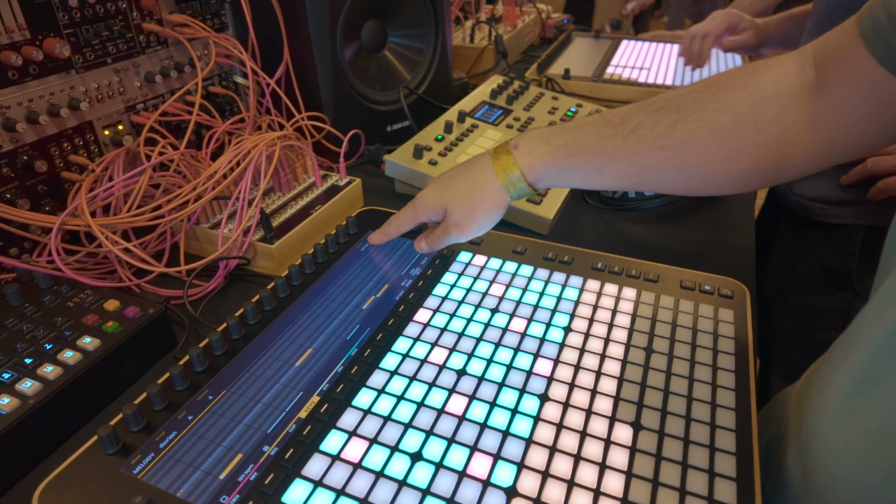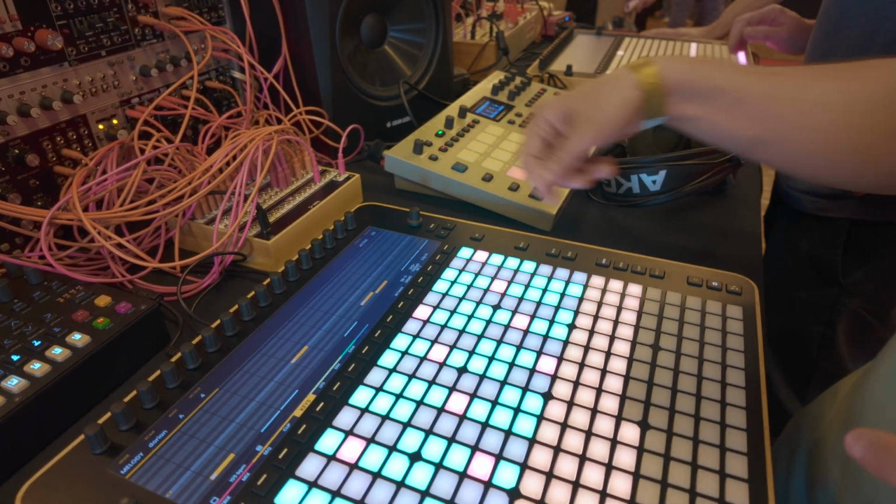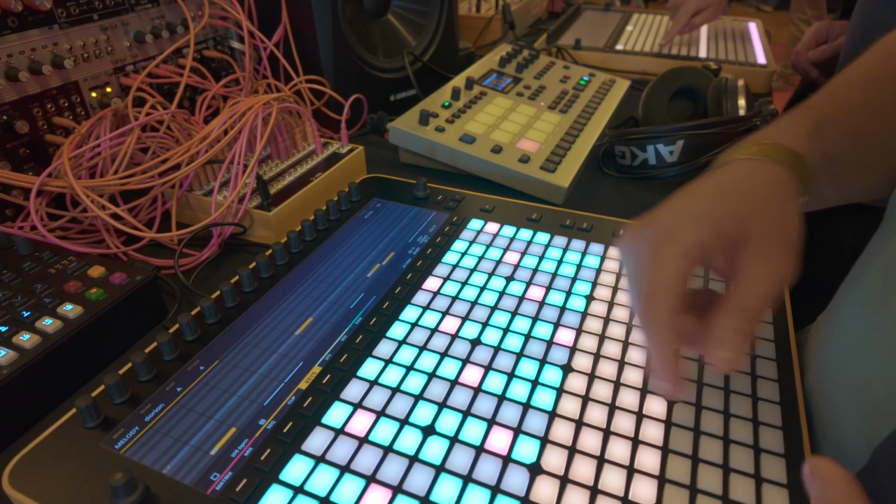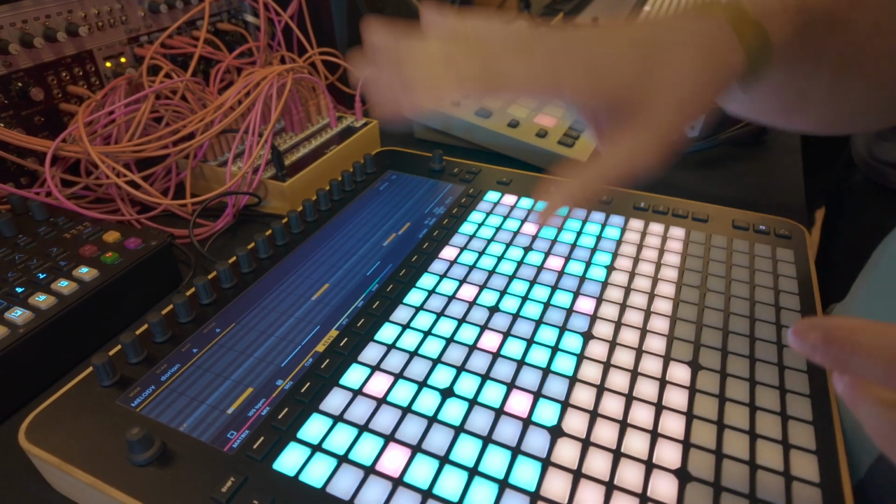And then here also you have some settings for the MIDI recording, to overdub, activate, and quantization. And then we're going towards the modulation area.